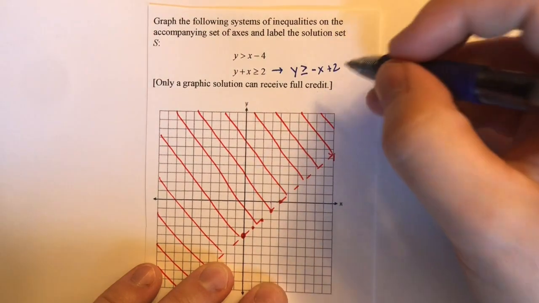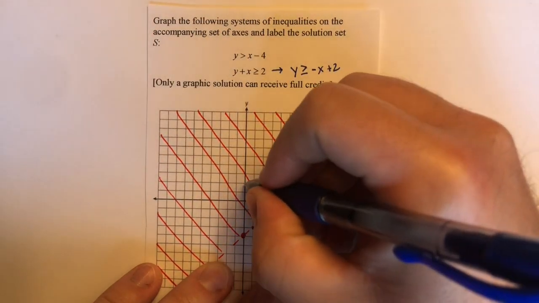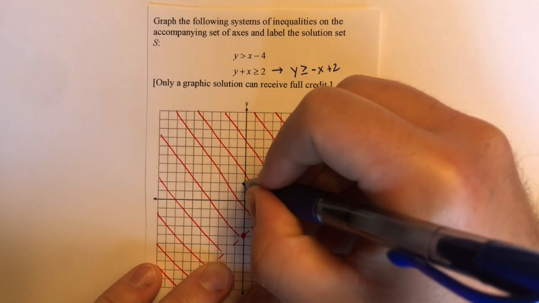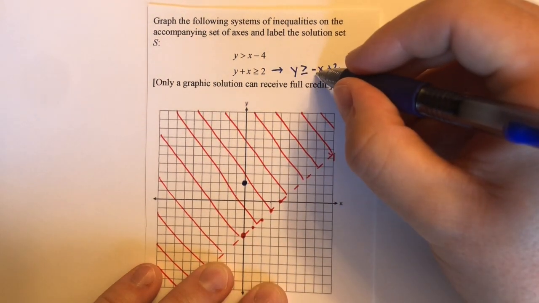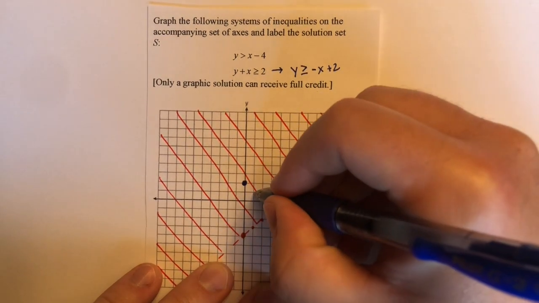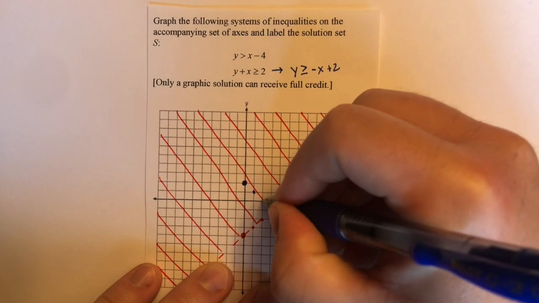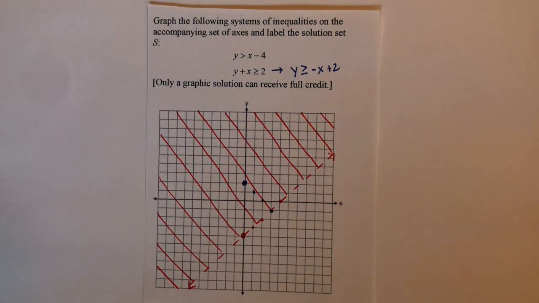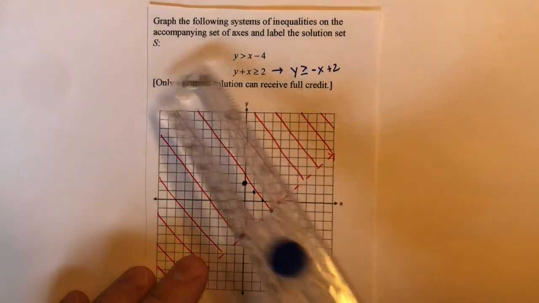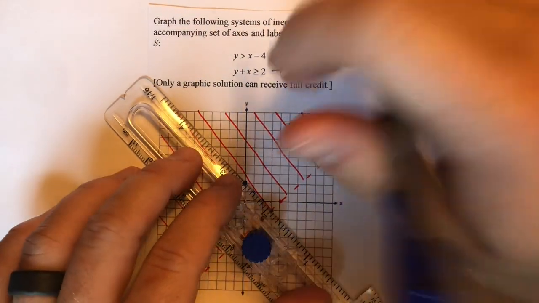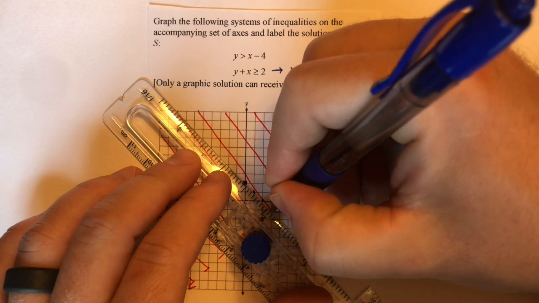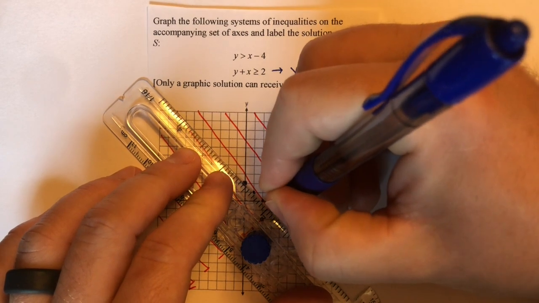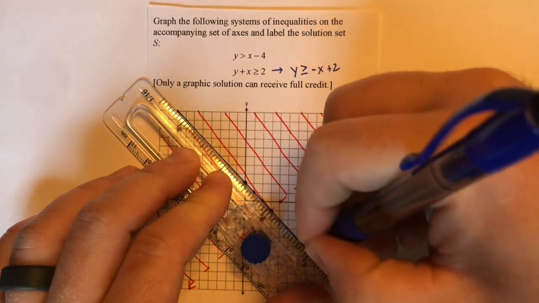All right. The y-intercept is 2. The slope is -1 over 1. So I'm going to go down 1 over 1, down 1 over 1, down 1 over 1 like this. Since this is equal, it's included. All the solutions on the line are included. So I'm going to make sure when I draw this line that I make it a solid line.